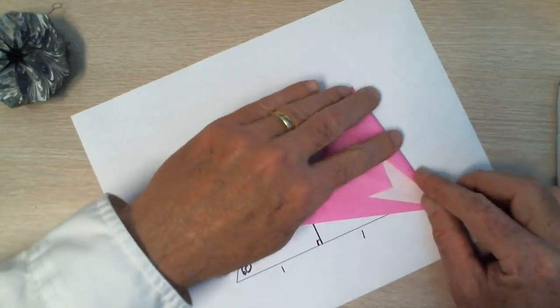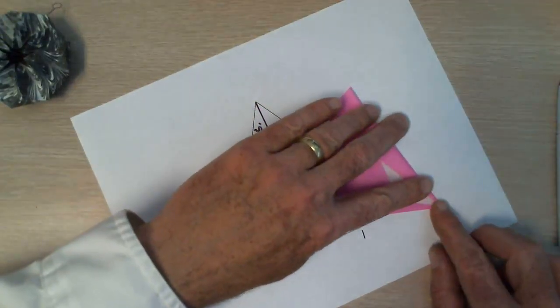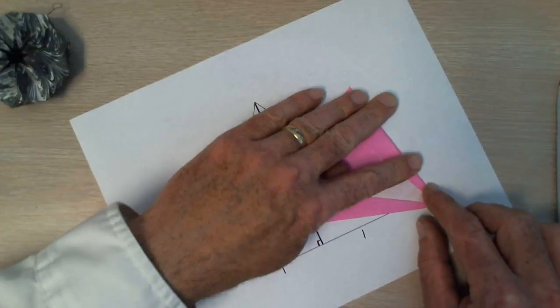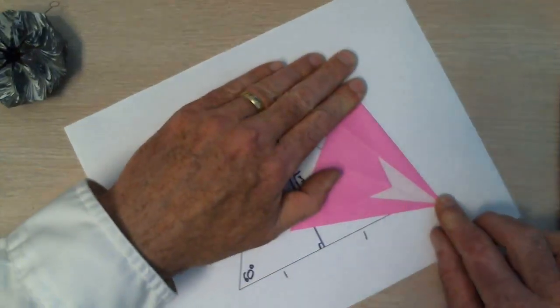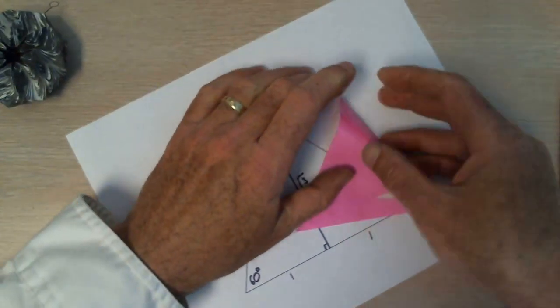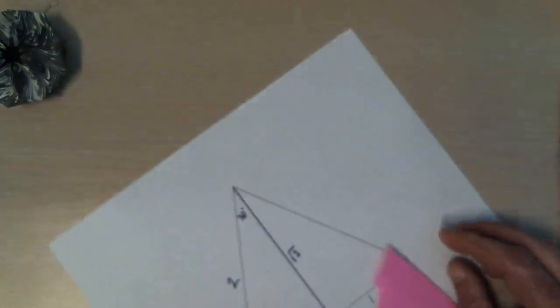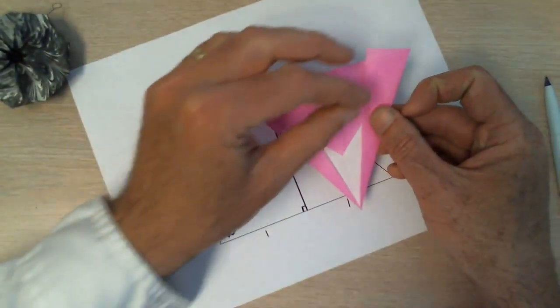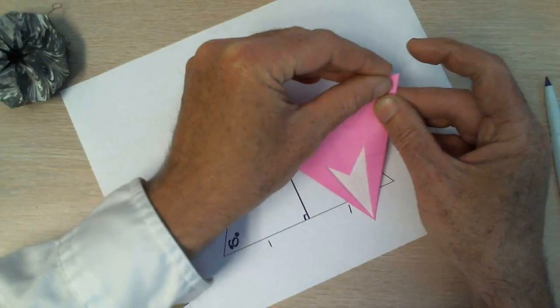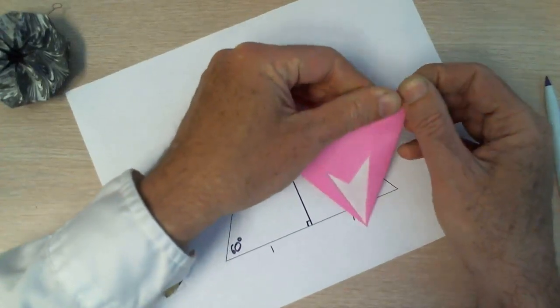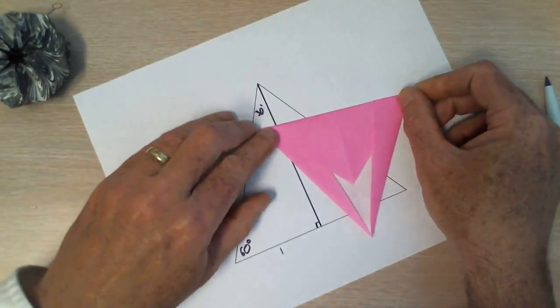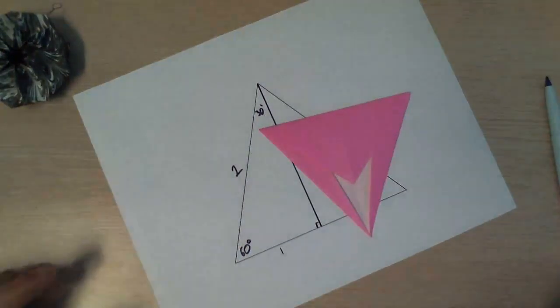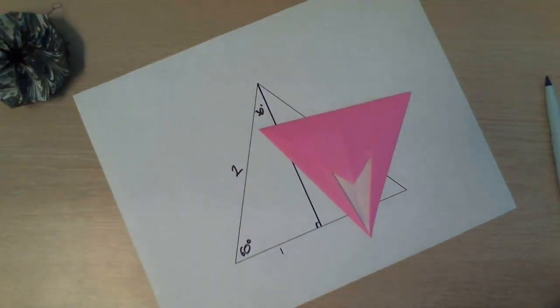I like doing point to point. That's a good fold. And just to make things look better, let's fold that around for a nice equilateral triangle. Okay. So three different ways to fold an equilateral triangle out of a square.